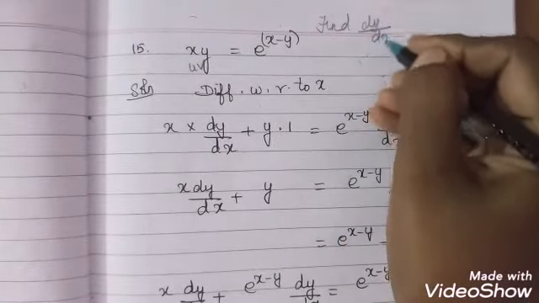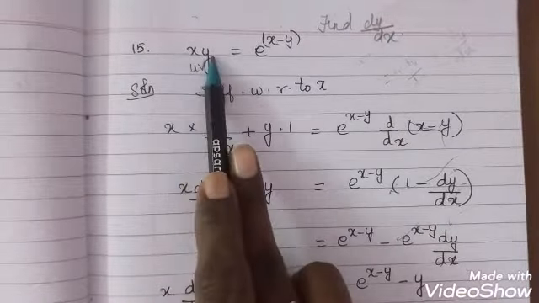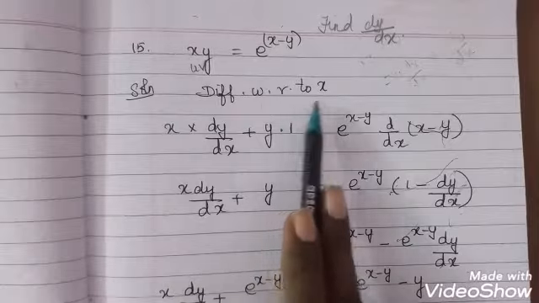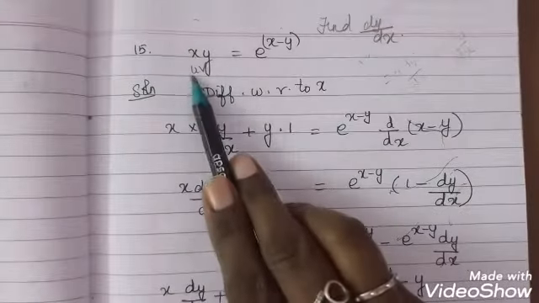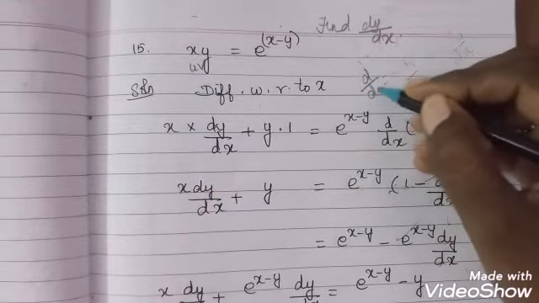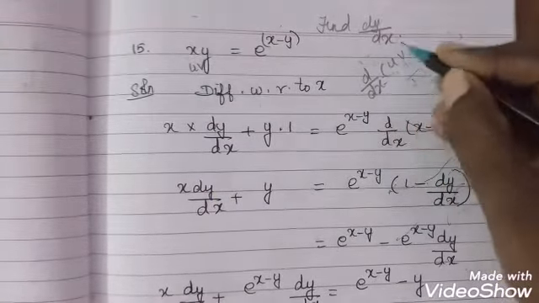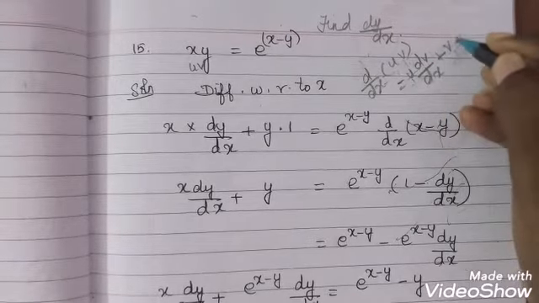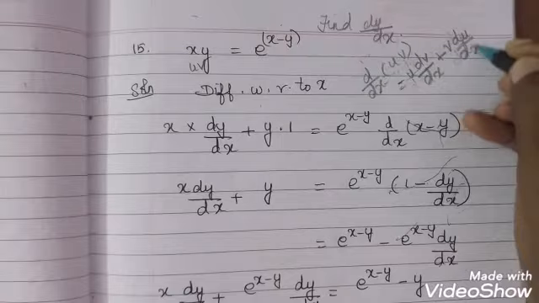So here we'll see how we can find out dy by dx. x into y is equal to e power x minus y. Differentiating it with respect to x. So what rule will I be using here again? The uv formula. So what is your uv formula? d(uv) by dx is equal to u into dv by dx plus v into du by dx. This is what you get here.